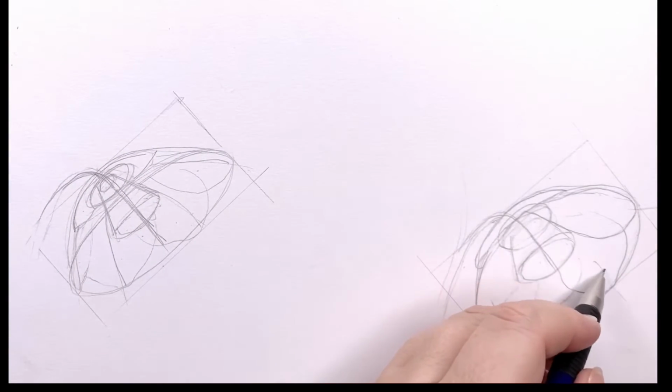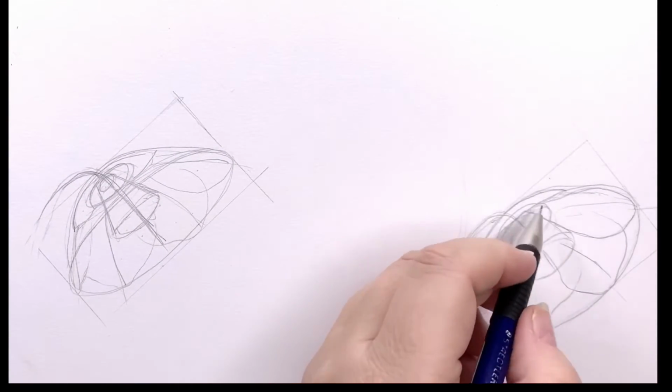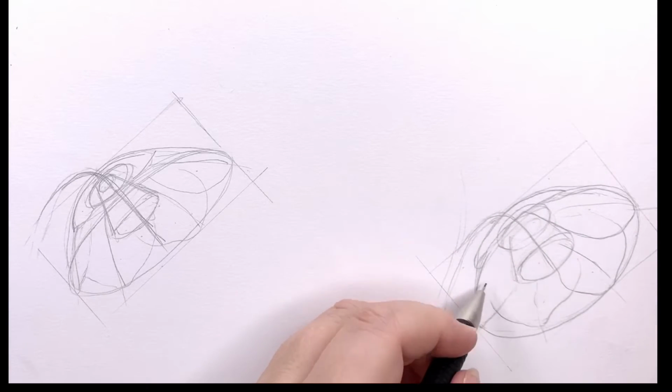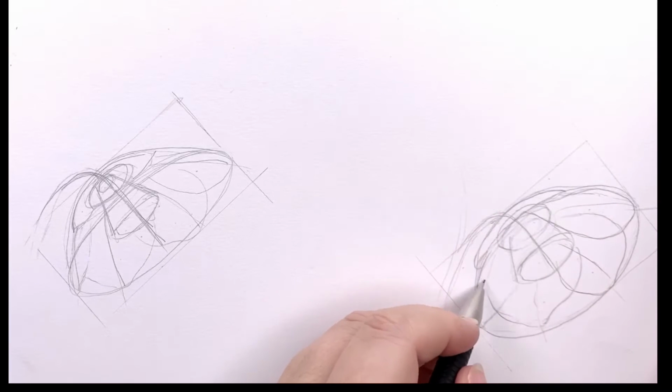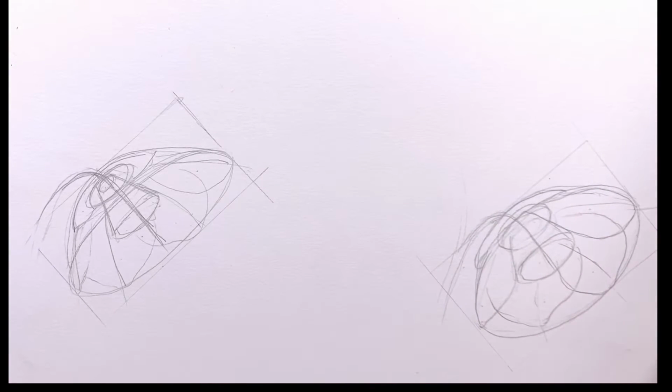And again, we're just plotting where those petals are. 1, 2, 3, 4, 5. And drawing the shapes of the petals, like so. And from there, we can start to fill in all the details then. We've got the basic pattern for the flower.